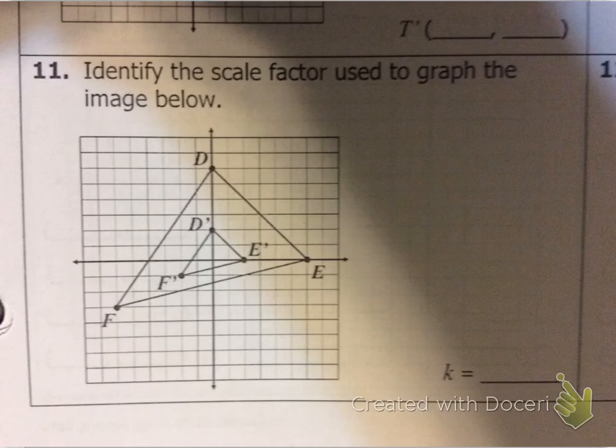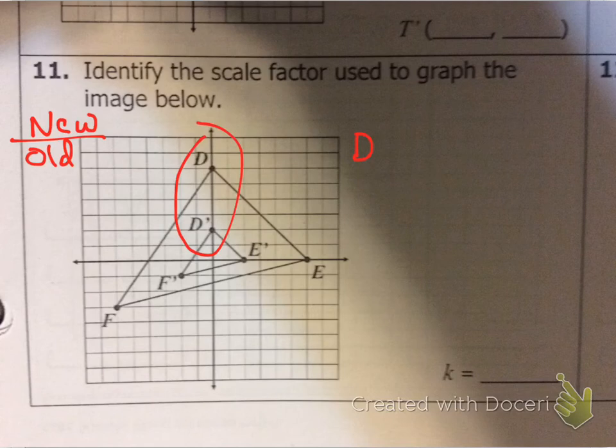But here, how do I get the scale factor? This is where I've been saying before, new over old. Remember when I would tell y'all about that? So I would pick a coordinate, like let's say D. If you look at D, you've got a point of 0, 6. You pick one that's easy, and it really doesn't matter which one you pick, but 0, 6.